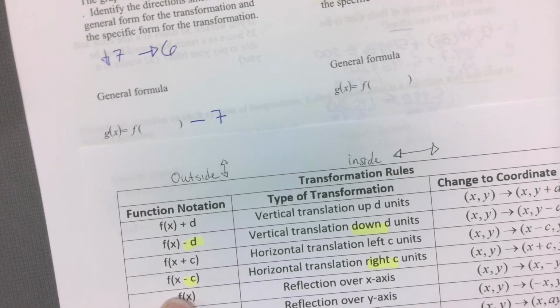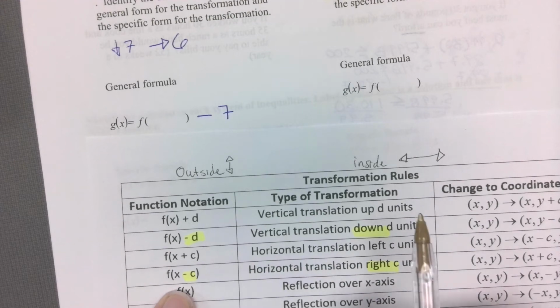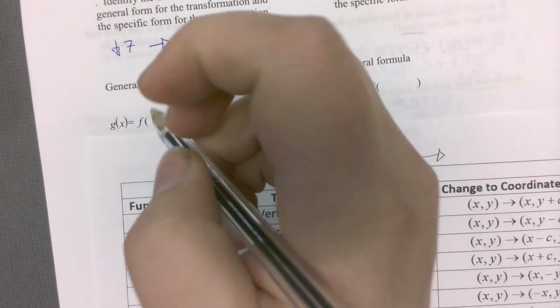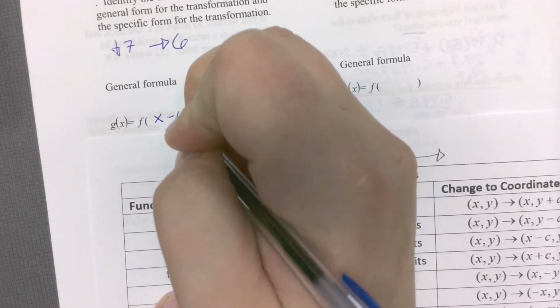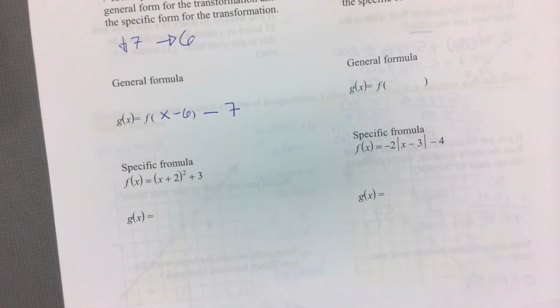And right means subtract on the inside. Right and subtract is kind of confusing. On the inside, it goes opposite of what you think. So we're going to say x minus 6. You just got half your point, y'all.